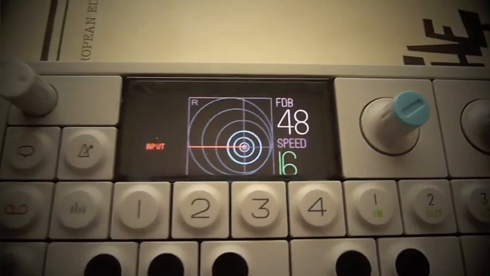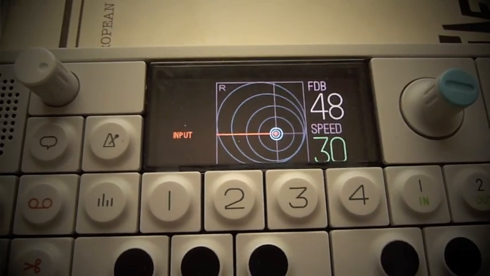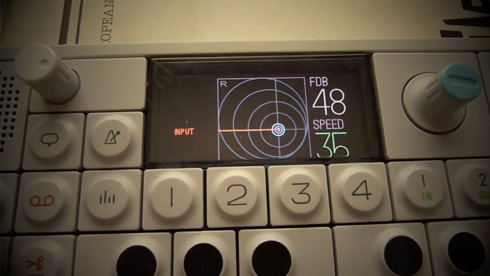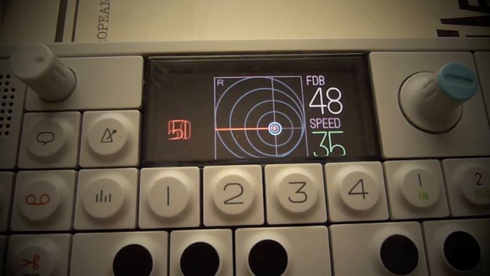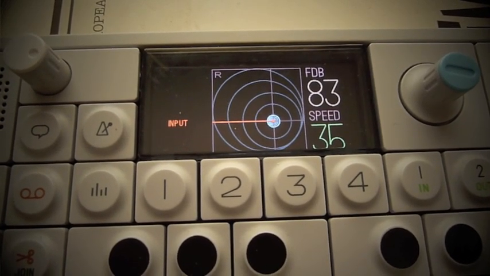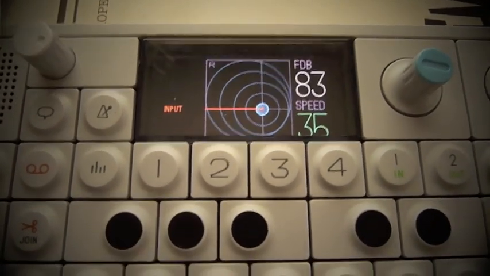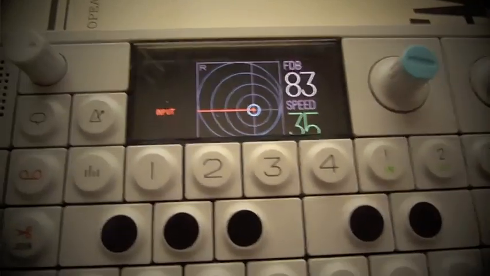So what we're going to do is get the delay kind of in time. Turn up the input a bit, and feedback as well, so about 80, it's often pretty good. So as you can hear, that sounds, well, it's not making the track much better.